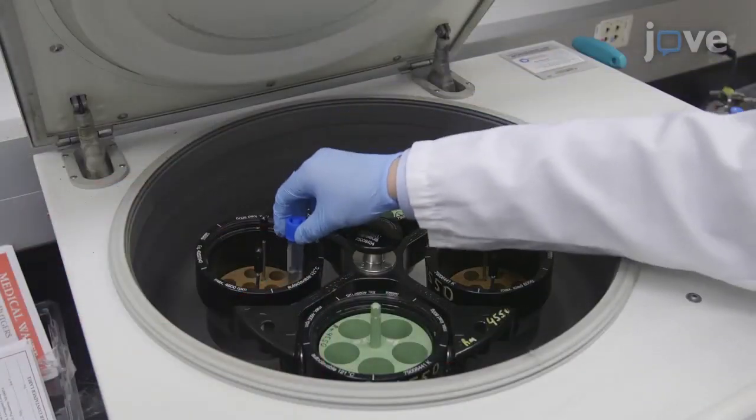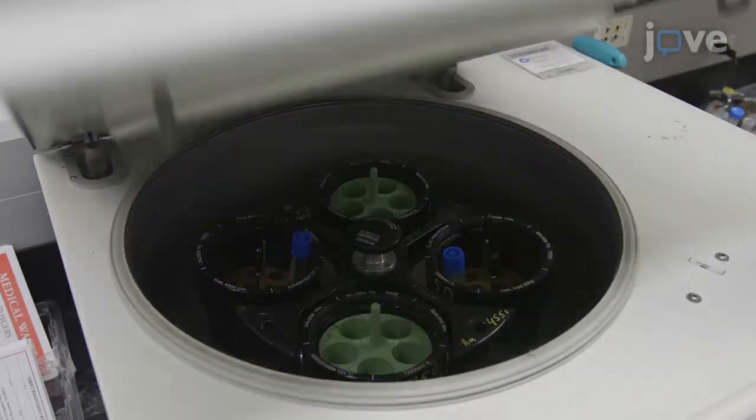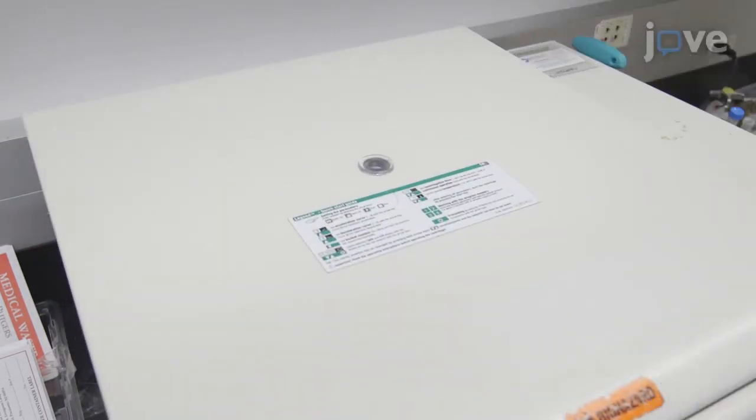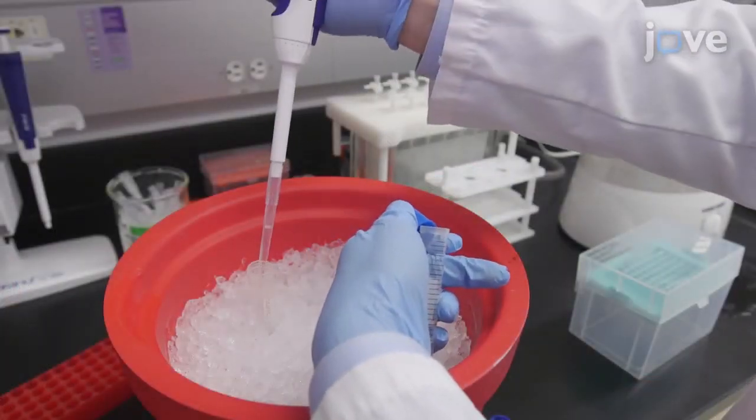Place the sonication tube in a swinging bucket rotor and centrifuge the lysate at 3,500 G and 15 degrees Celsius for 15 minutes. Then, collect the supernatant and discard the pellet.